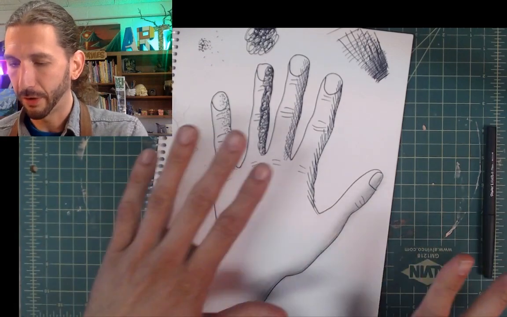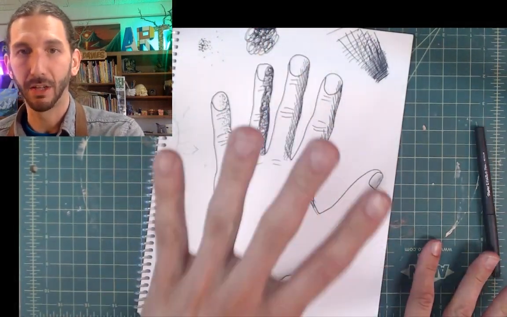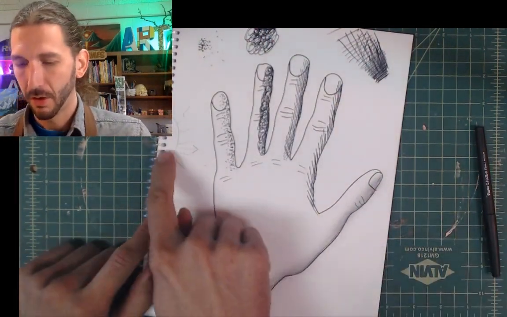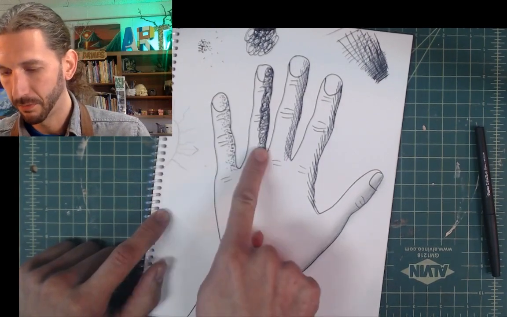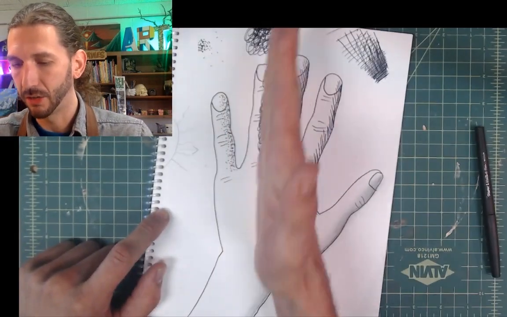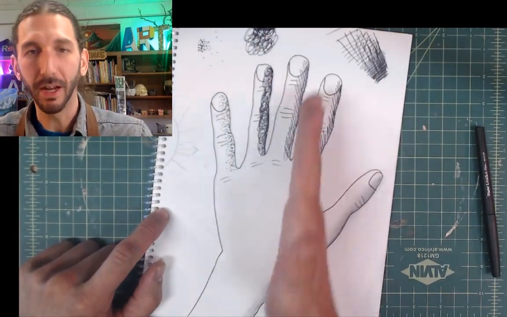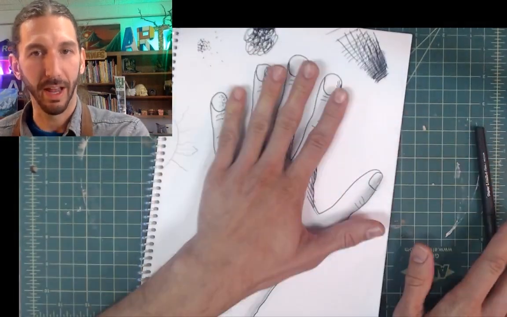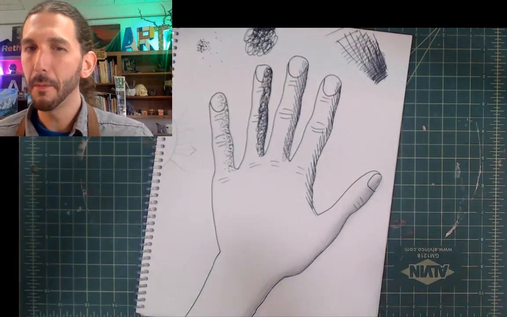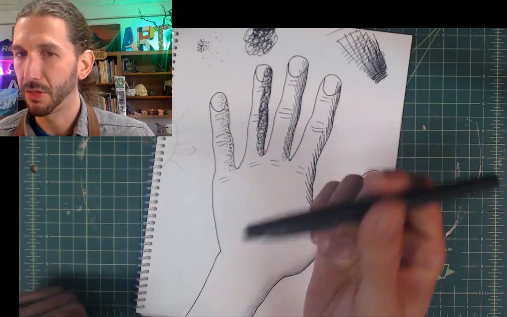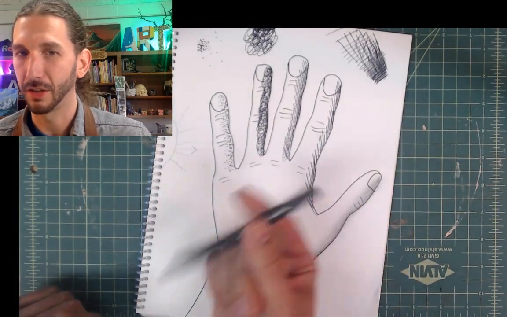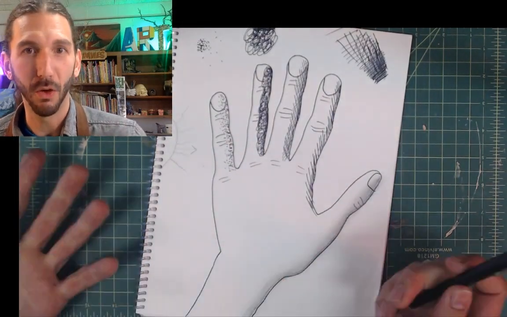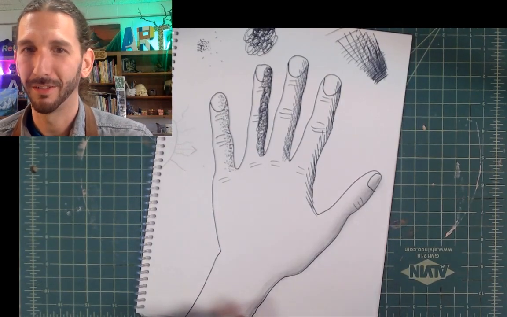Alright, so those are 5 ways of adding shading. First, find where the light is, then add the shading to the opposite side. Practice in your sketchbook with your hand, and then maybe go back to some of your other projects and think about adding some hatching or cross-hatching effects to them to make those look more realistic.